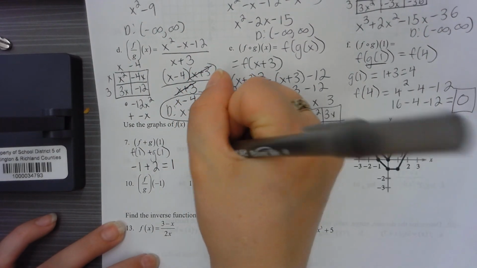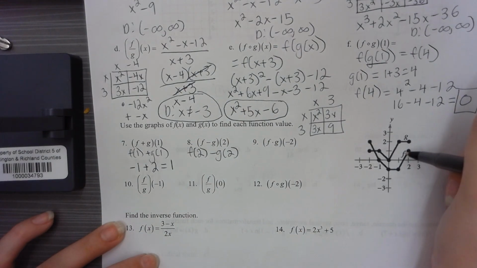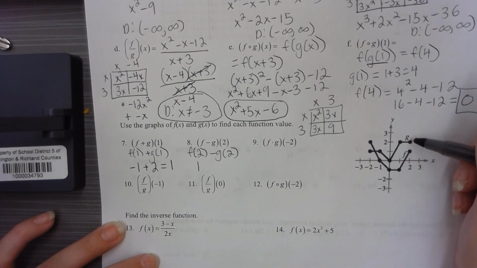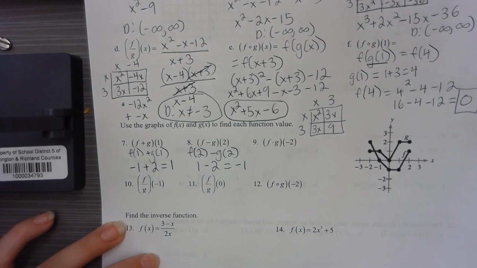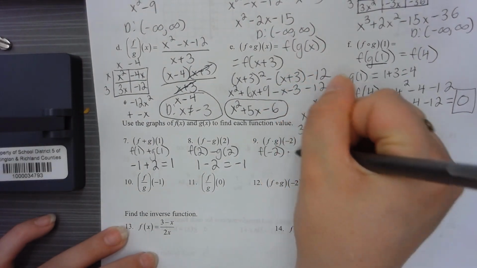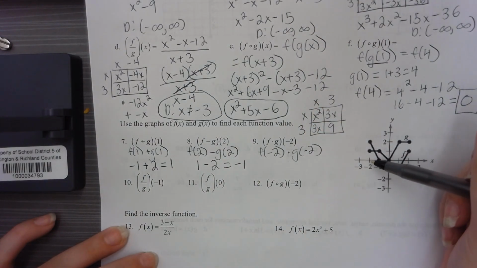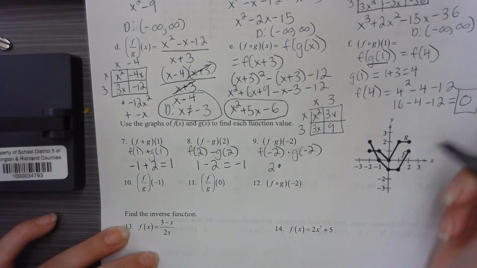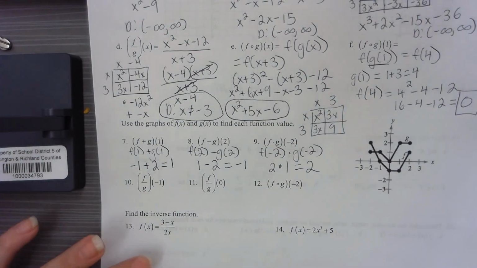Again, similarly, we're really doing f of 2 minus g of 2. So we'd go over to 2. F of 2 is that y value of 1. G of 2 is going to be that y value of 2. So we're subtracting 2. So the answer would be negative 1 there. This one is f times g, so we're finding f of negative 2 times g of negative 2. So again, we'd go over to negative 2. F is actually the upper one here, so that value is 2. And g of negative 2 is here, that value is 1. So the answer would be 2.